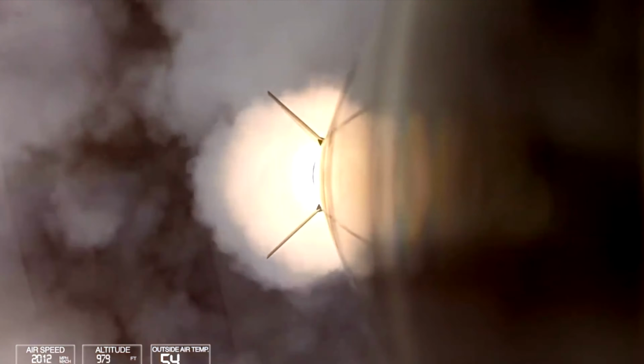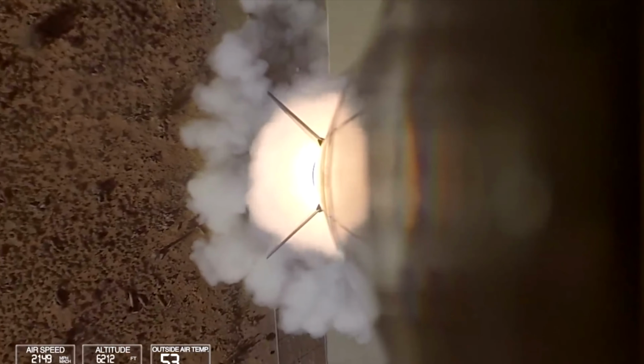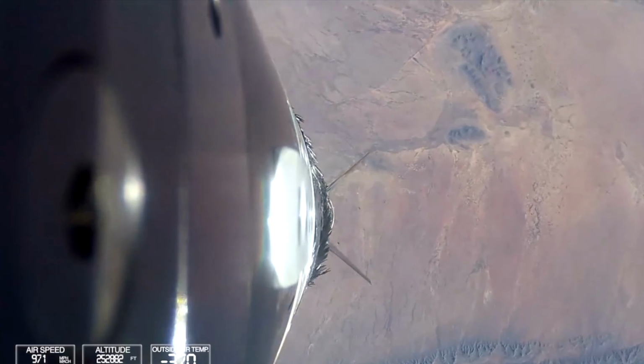Booster ignition and liftoff of Discovery with a crew of 6 astronaut heroes and 1 American legend.